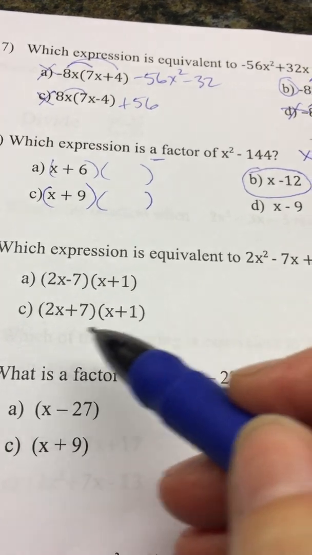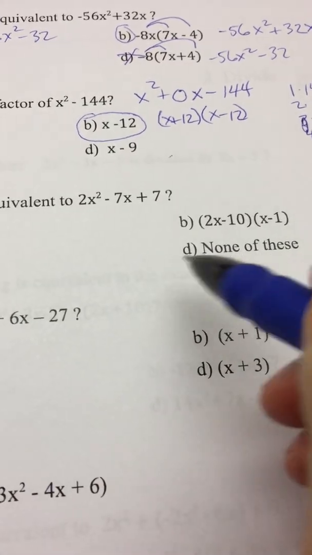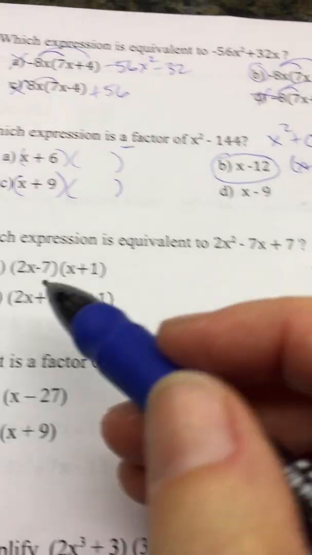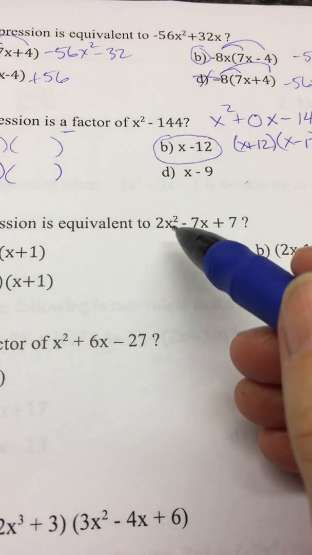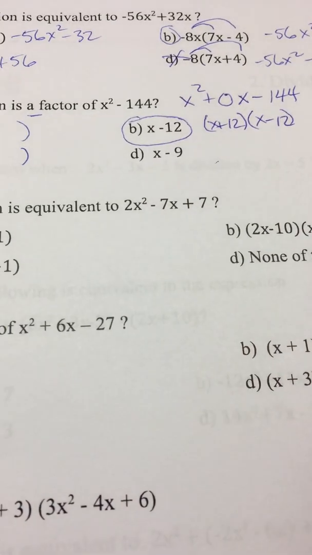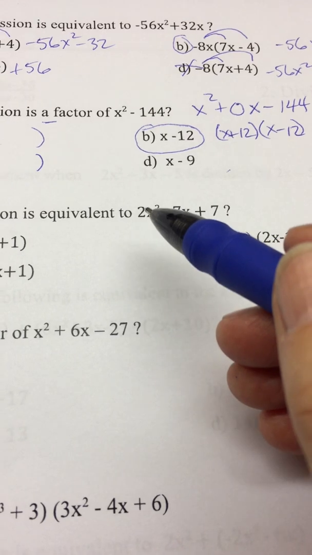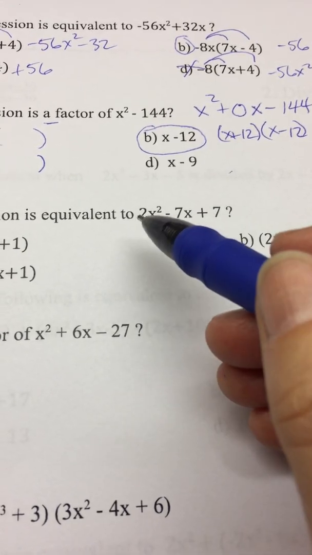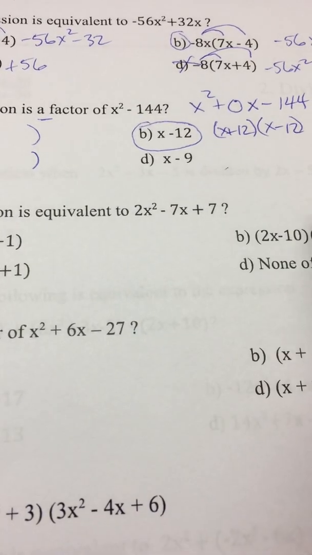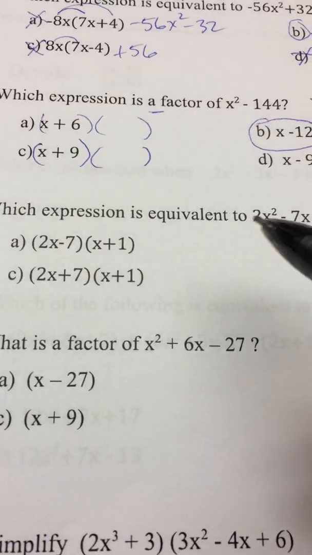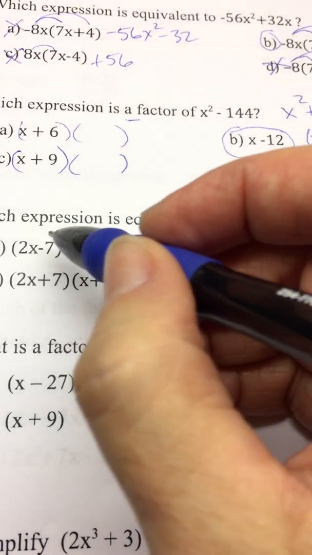So I look at the answers. They're multiplying binomials together, and then there's one that says none of these. So I can either multiply all these answers together and see if I get this, or you could just factor it by hand. If you're good at factoring it by hand and there is no GCF in this, you're just going to do the slide and divide technique, go do that and see what the answer is. If you want to multiply them by hand, let's go do that.